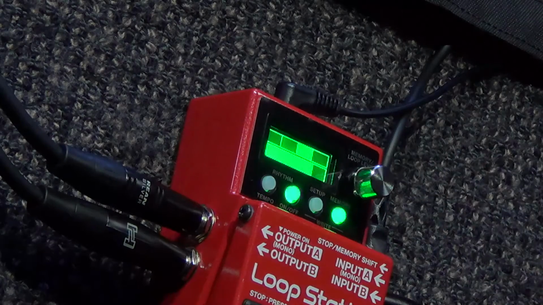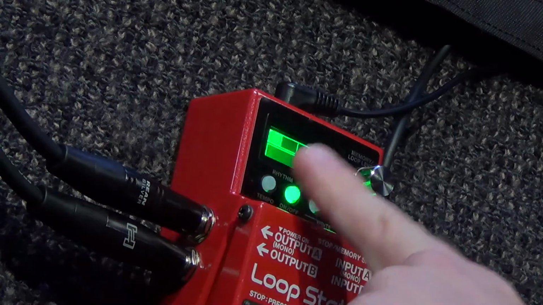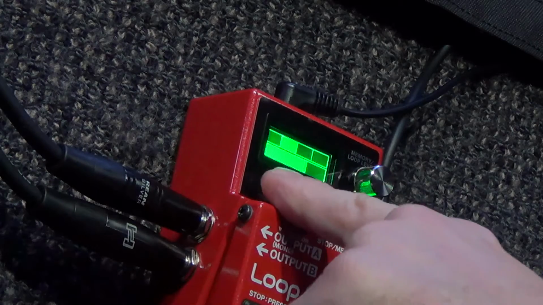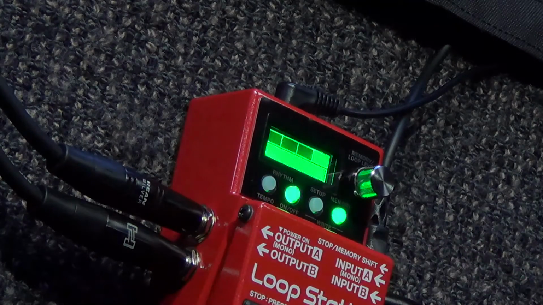But now you'll notice in the display, the 4 squares at the top are counting out the beat, and that line along the bottom shows me where I am through my loop. It's only a 2-bar loop. It's a very fast loop, but it shows me where it starts and ends.